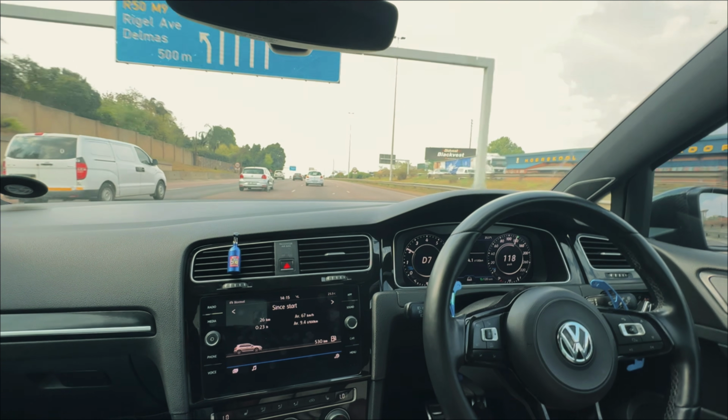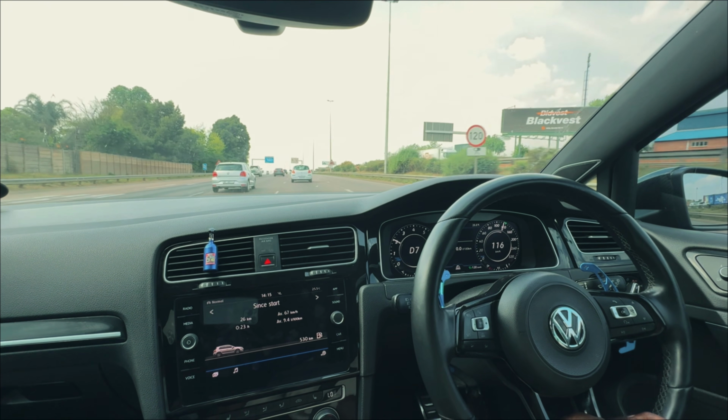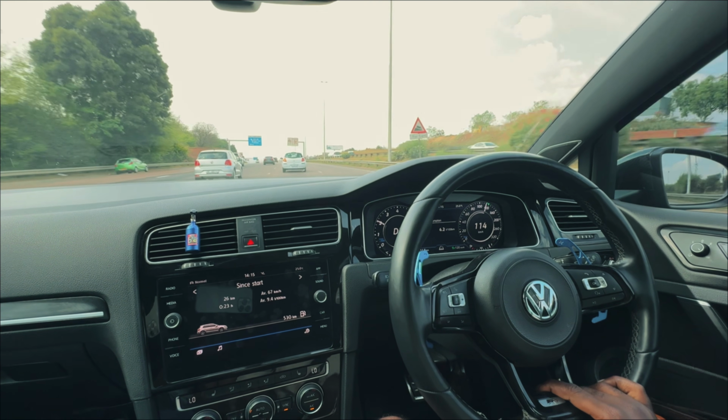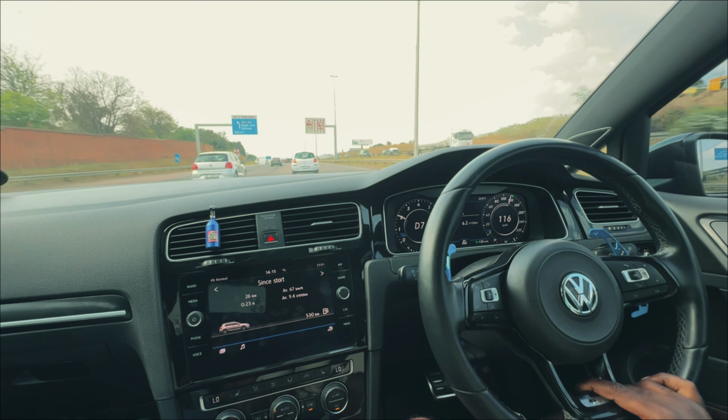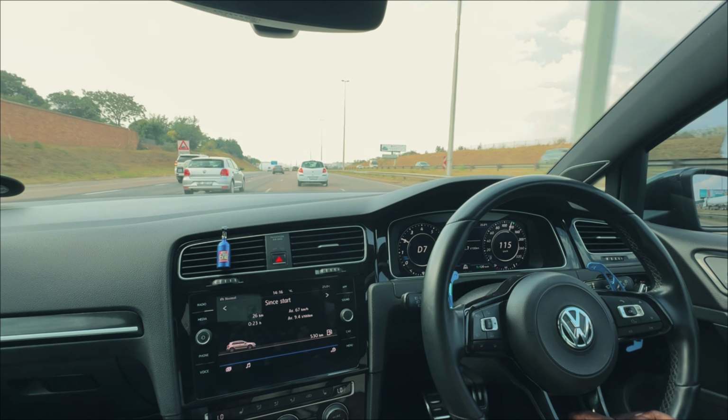Straight road. We'll try and indicate every expense, but we'll be mostly focusing on the fuel part of it.